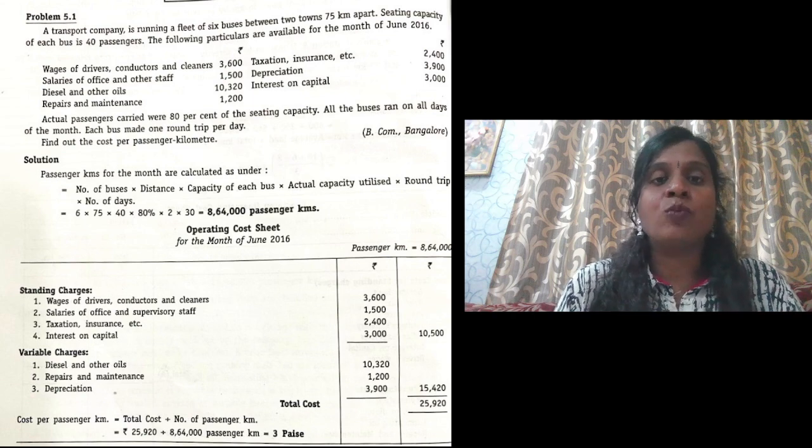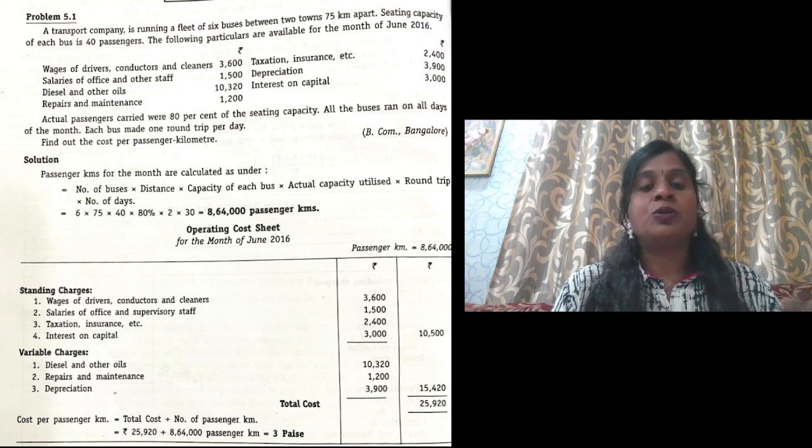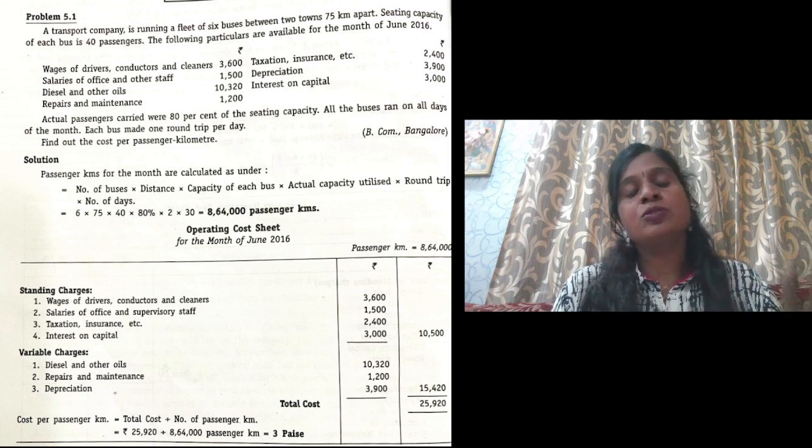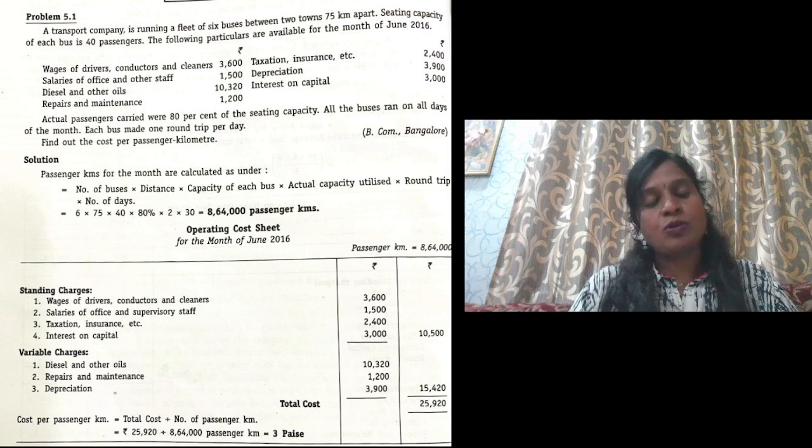Each bus makes one round trip per day. They have indicated one round trip here. One round trip means to and fro: going is one trip, coming is one trip. Okay, let's see how to solve this problem.